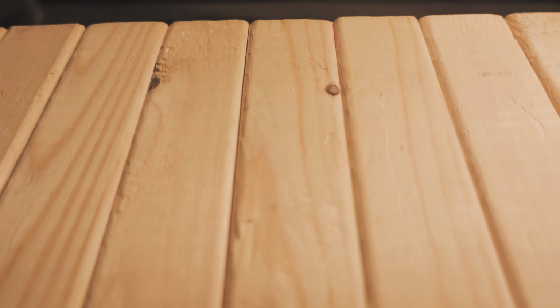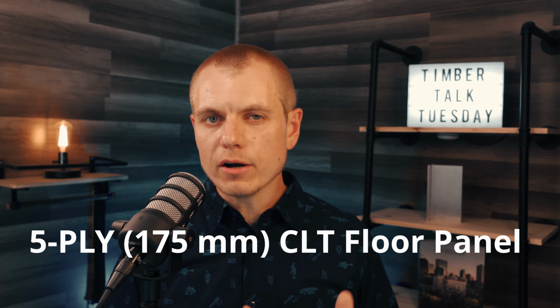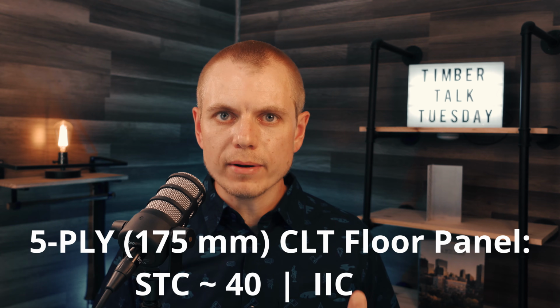Now, when it comes to specifically designing a mass timber, say, floor panel for acoustics, we need to understand that bare mass timber panel, let's say we have a 5-ply CLT panel, very common, that panel in and of itself is not going to give us adequate acoustics performance. Roughly speaking, a bare 5-ply CLT floor panel has an STC of about 40 and an IIC of about 25.